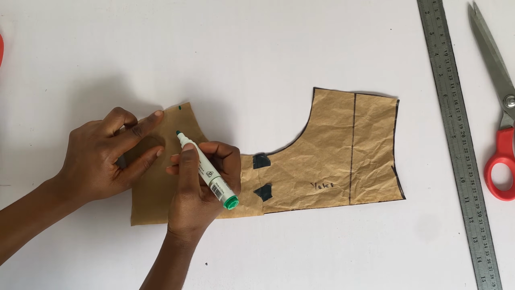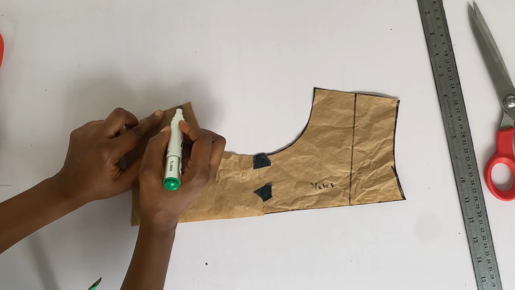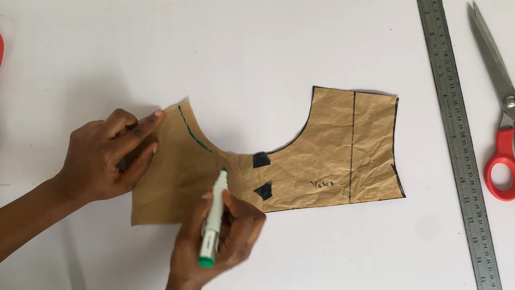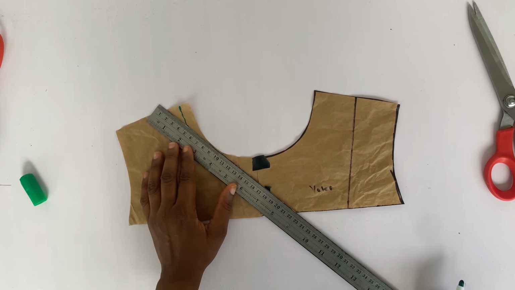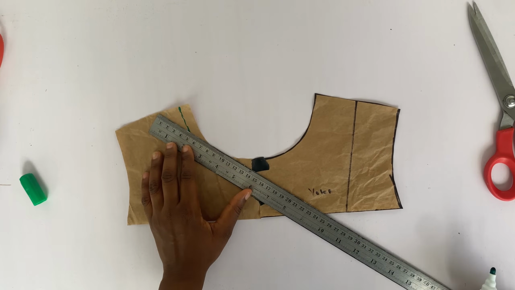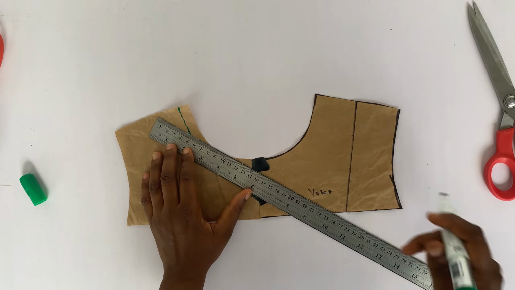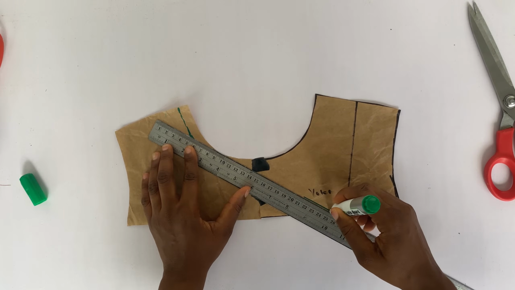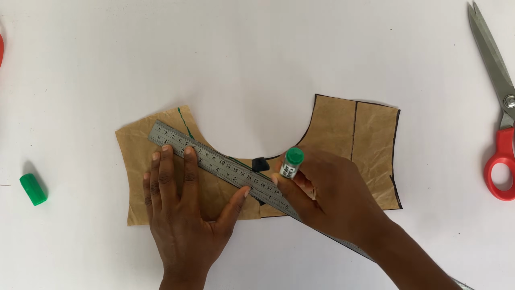So I'll go in by 0.5 inches from the neck width. I'll connect it using my free hand. I'll just draw a curve like so. And then when I reach my desired location where I want it to stop, I'm just going to connect it all the way to the other side of the yoke like so. So it all depends on what you want to do.